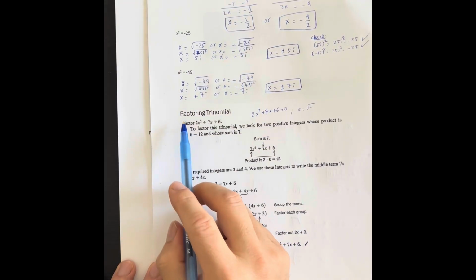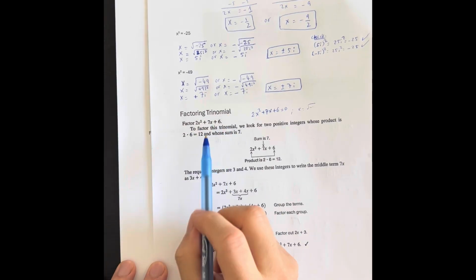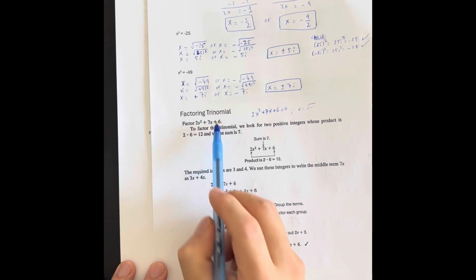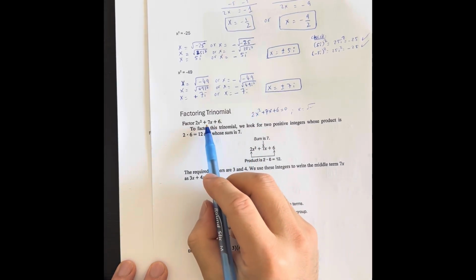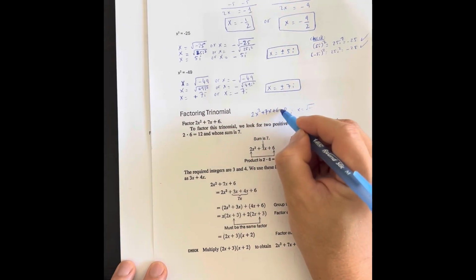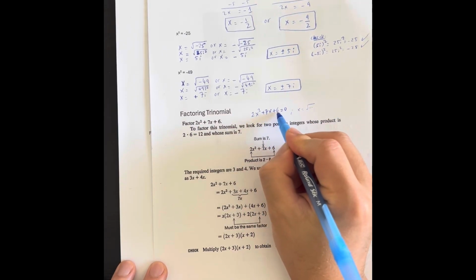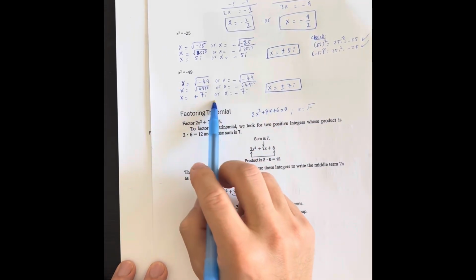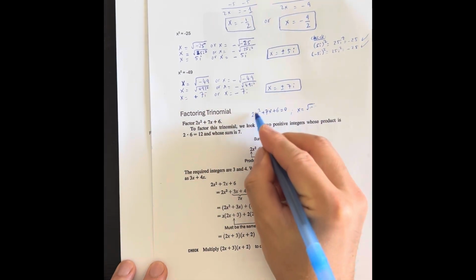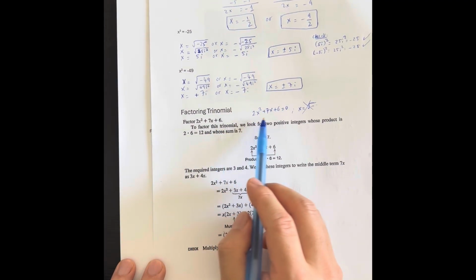Next, we're going to learn how to factor a trinomial. Trinomial means there are 3 terms. For example, 2x squared plus 7x plus 6. So if we have a quadratic equation that has 3 terms, like this, 2x squared plus 7x plus 6 equals 0, we cannot use the square root technique. We cannot do x equals the square root of something because there's an x squared term, but also there's an x term there. So we cannot use this strategy. So we have to learn how to factor.